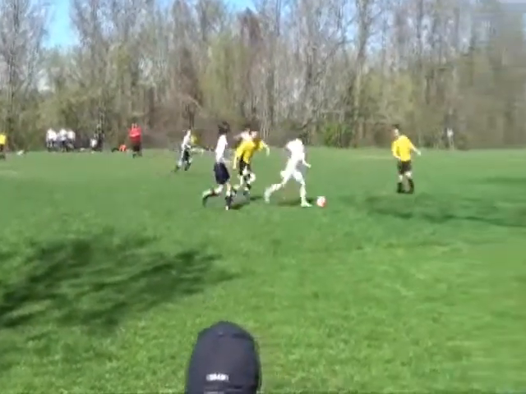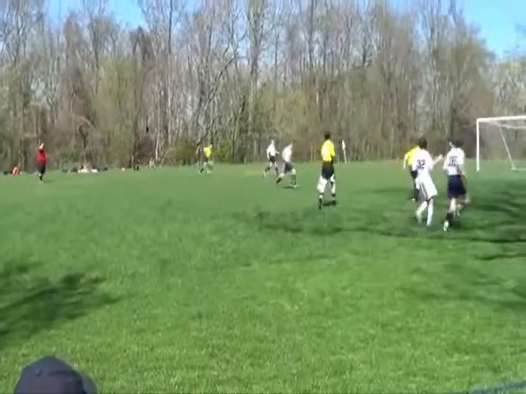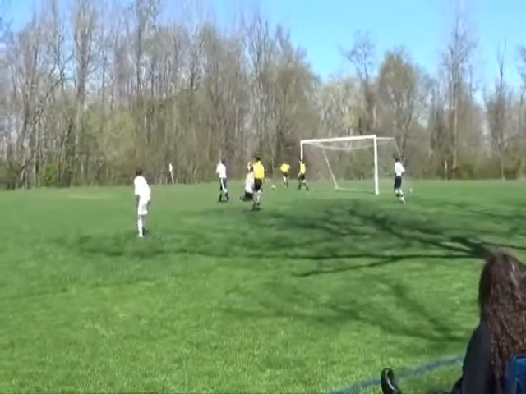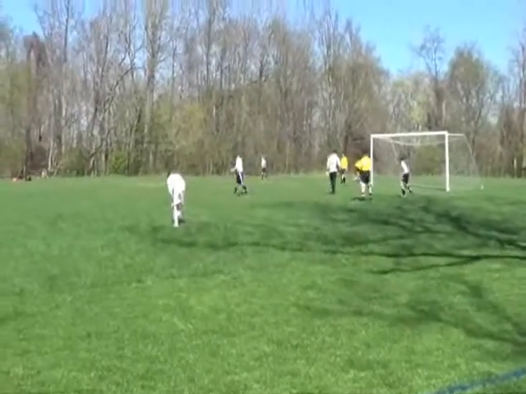This is Ian pressuring this ball. Very unselfish pass across. Cohen gets a touch. Another pass across. We just can't connect the last one. Very unselfish play, though, offensively.